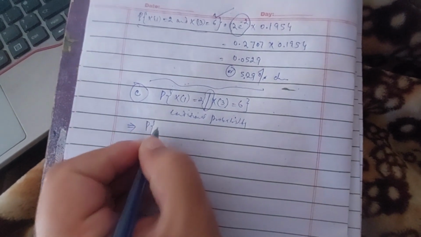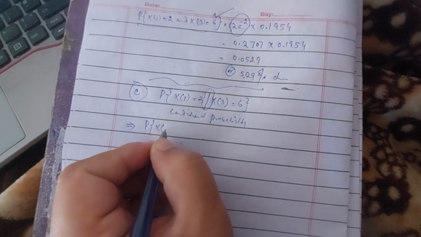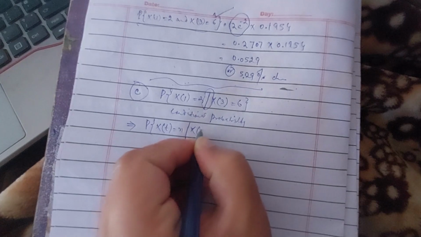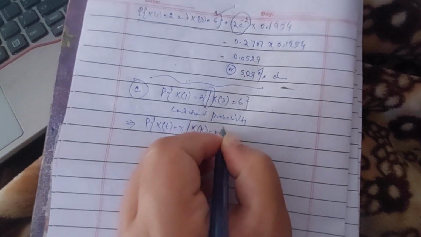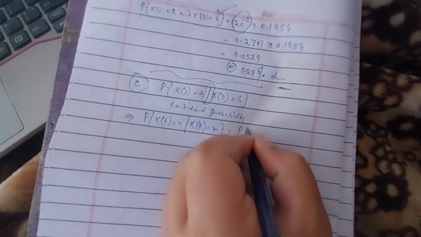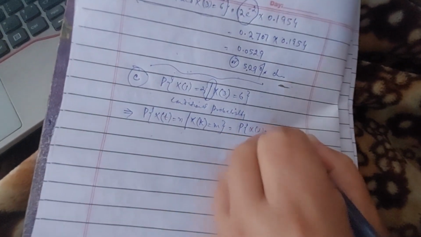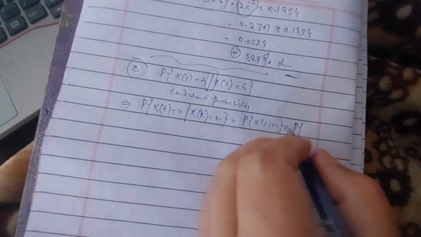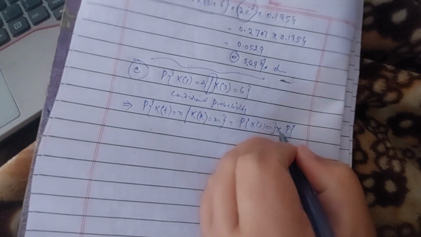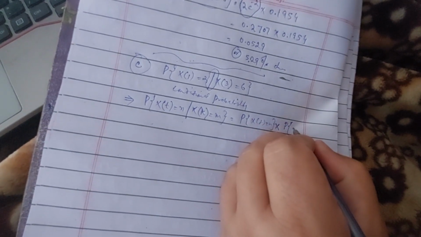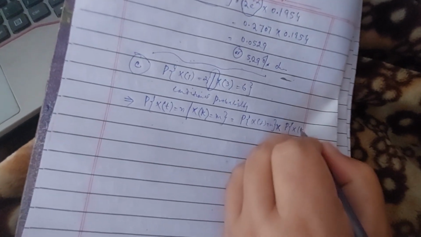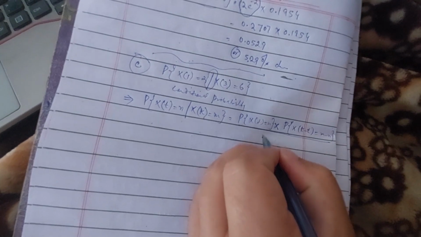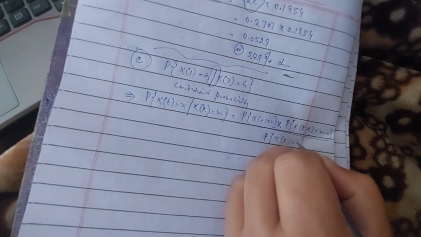According to the conditional probability equation, the probability that x of t is equal to n, given that x of k is equal to m, or anything like that, when you have conditional probability, is equal to the probability that x of t is equal to n multiplied by the probability that x of k minus t is equal to m minus n, divided by the probability that x of k is equal to m.